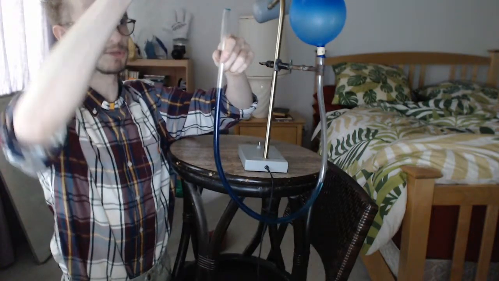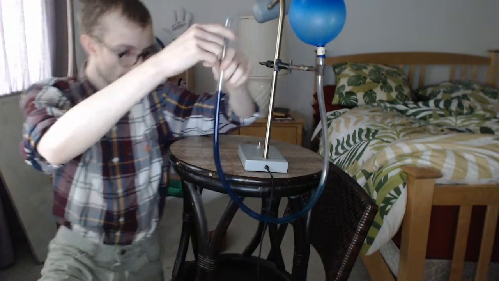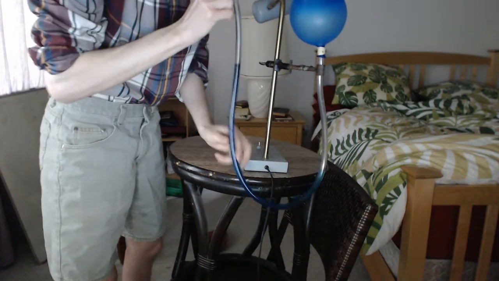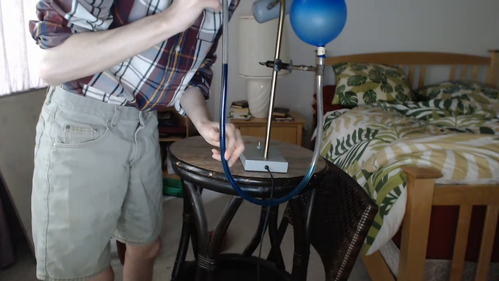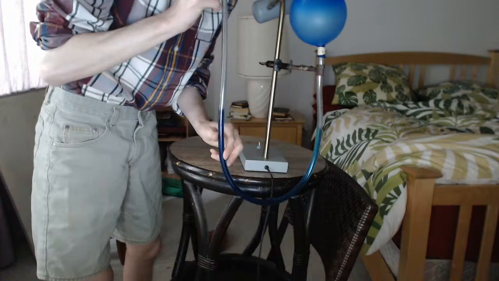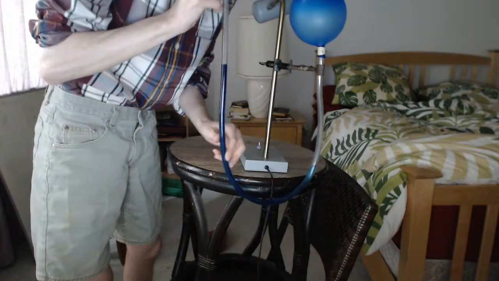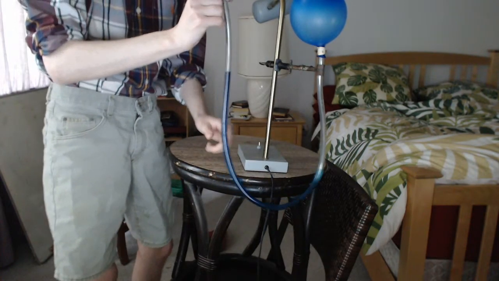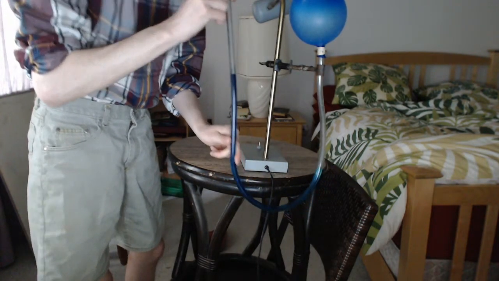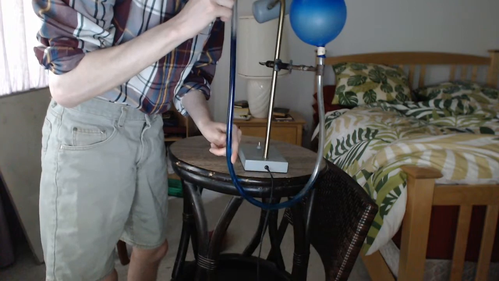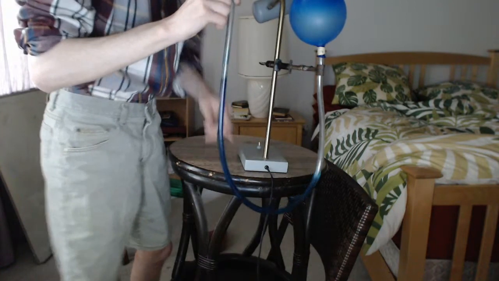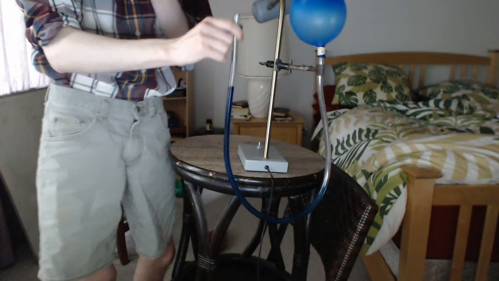If I were to blow air into this tube on this side, you could also see the water go down a little bit, until they were about even. I could also suck on this tube and suck up the water just like a straw. I'm not going to put it into my mouth because it's gross.